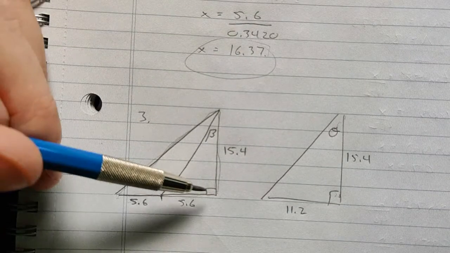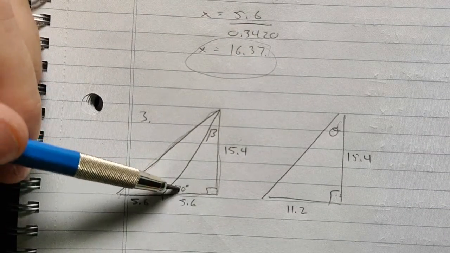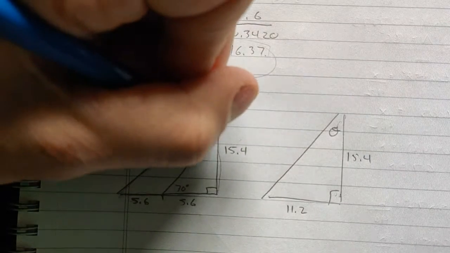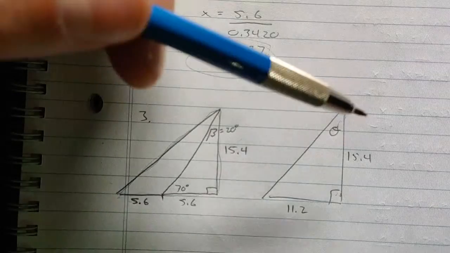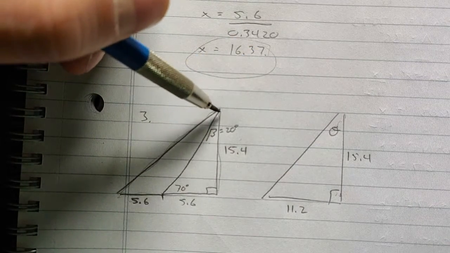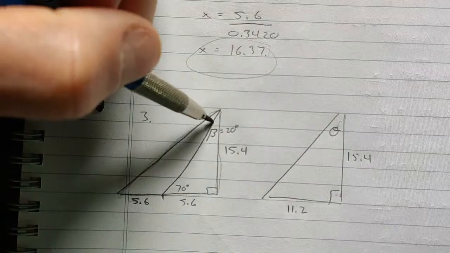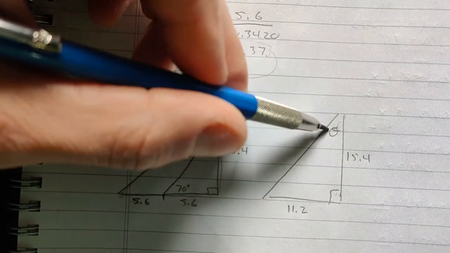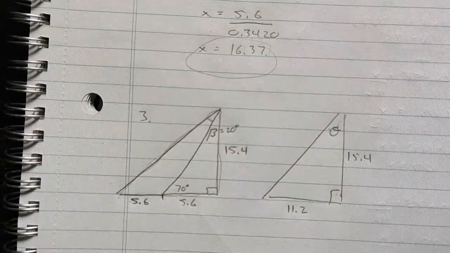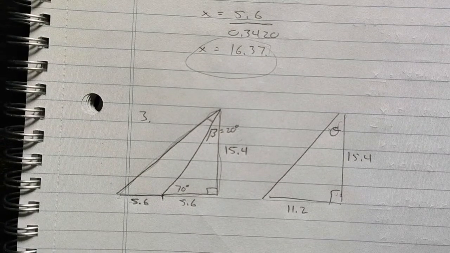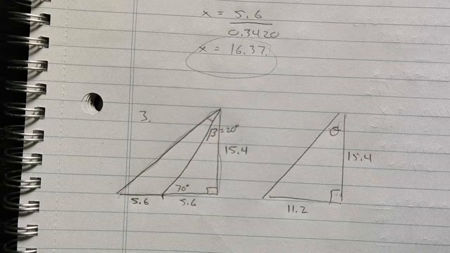Beta you can find by just doing 180 minus 90 minus 70, so beta is only going to be 20 degrees. And then to find the difference in angles, find that angle using tan, and then subtract the 20. So that's how you would approach that question.